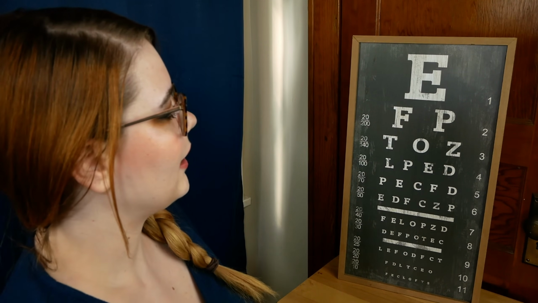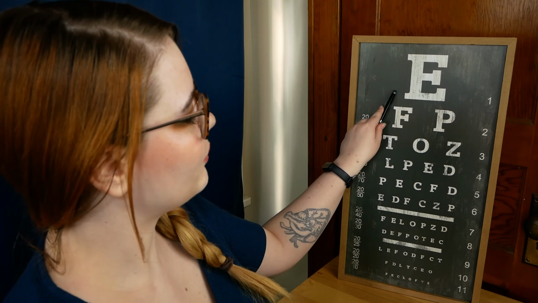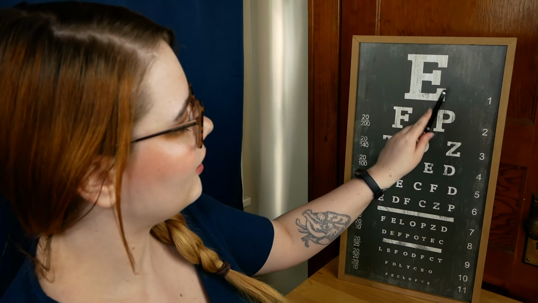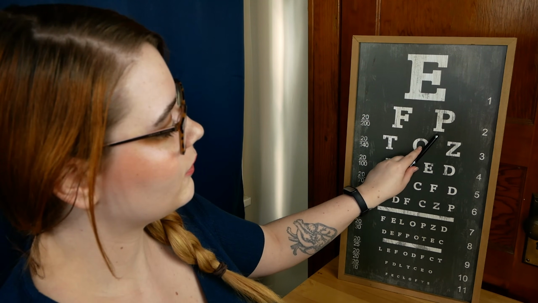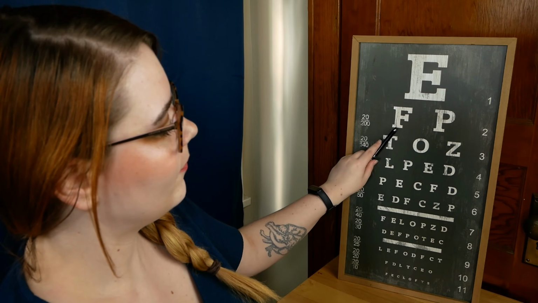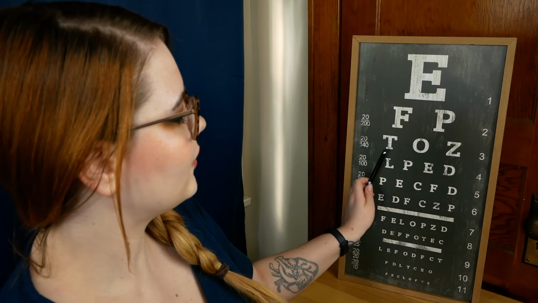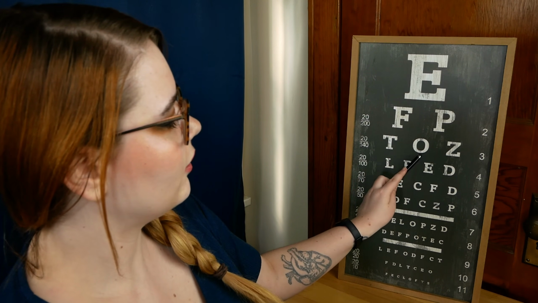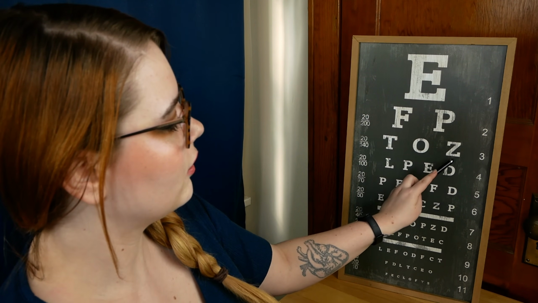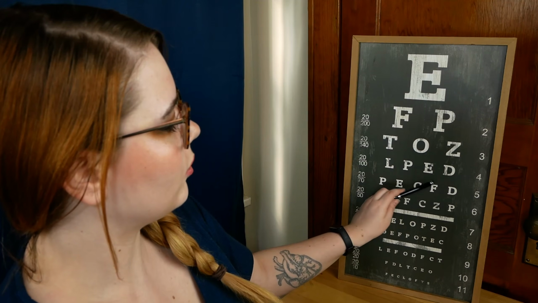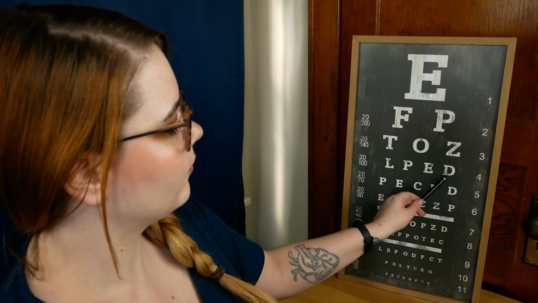Good. And now if you could uncover your eyes, and we'll go through this with both of your eyes uncovered. Now, this one. Good. And number 2 backwards. Yep. And number 3 forwards. Good. Number 4 backwards.